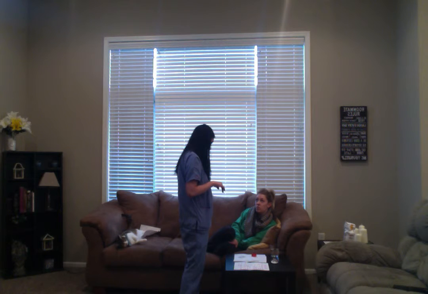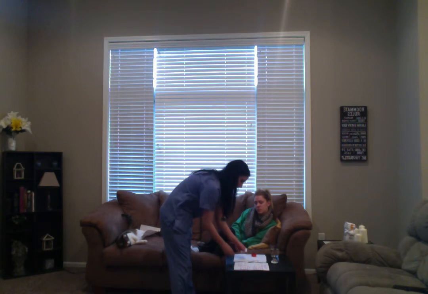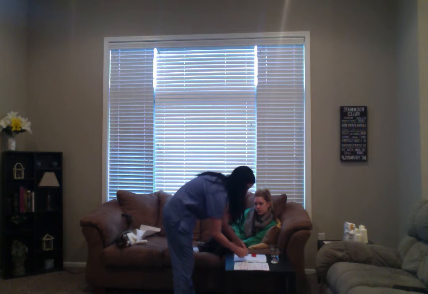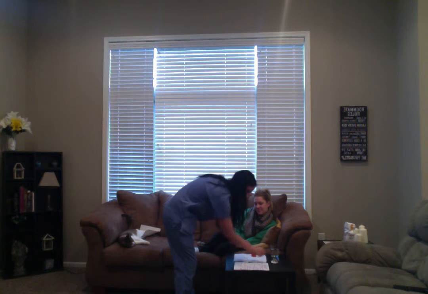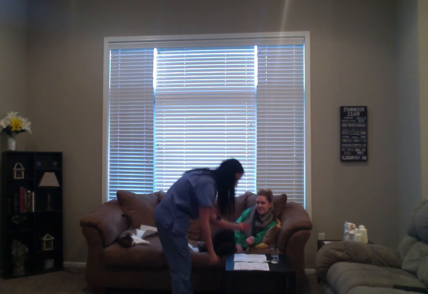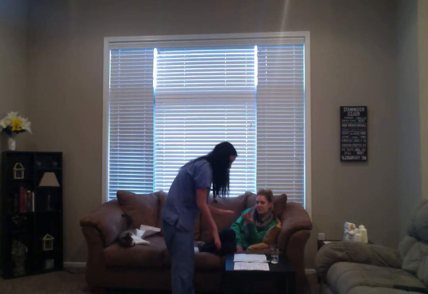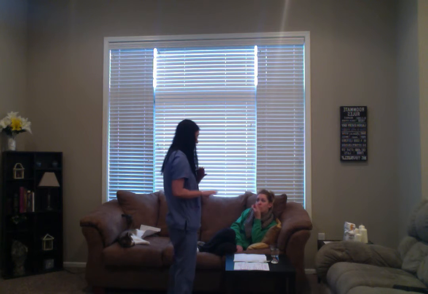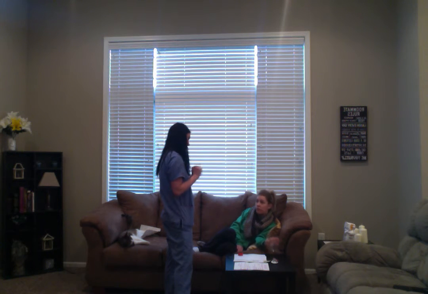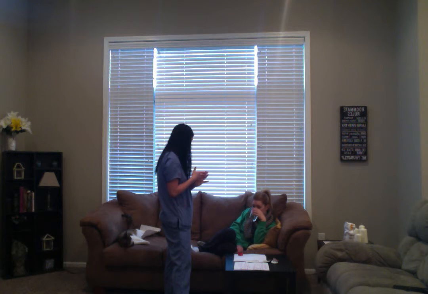Did that go down okay? Yep, that was good. Okay. And lastly, we have Lasix. Okay. This is a diuretic. It's essentially a water pill that helps with getting rid of any excess fluids. So that will help with the swelling in your legs.